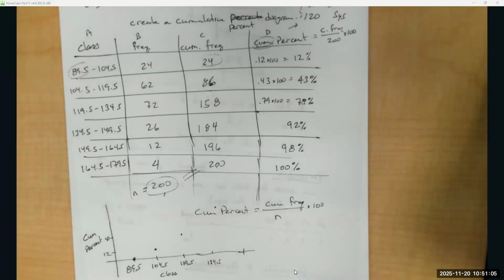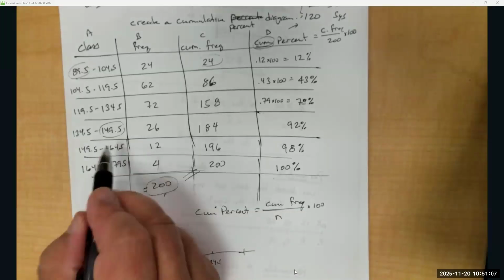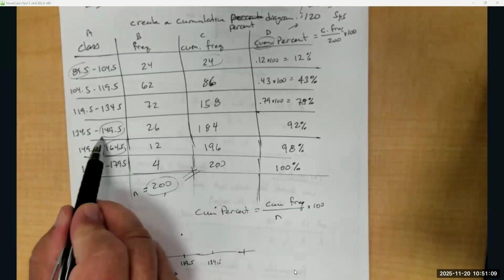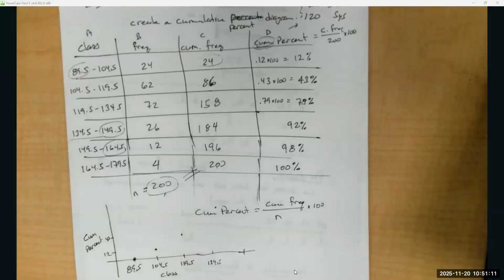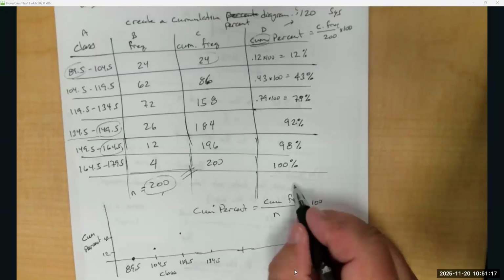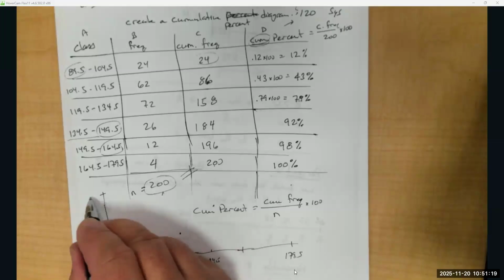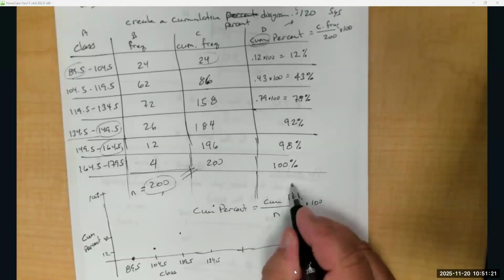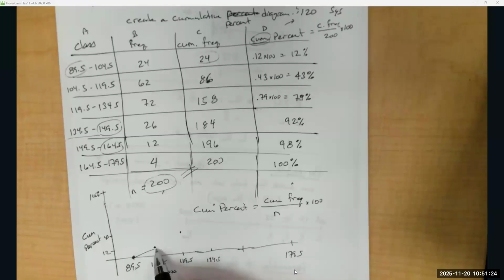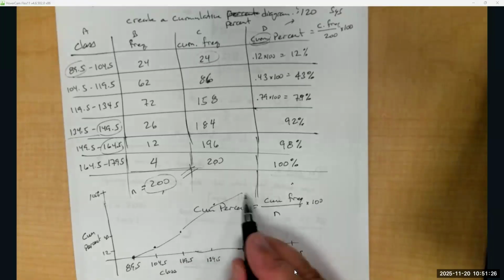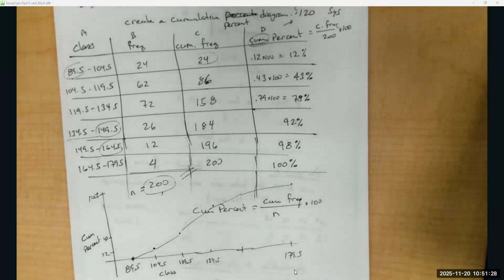Then keep on going from there. So always use the end data. Why? Because they will have everything below that. So when we get to the very last one, which is 179.5, it's going to have 100%. And since it's a frequency distribution, it's always going to be increasing.